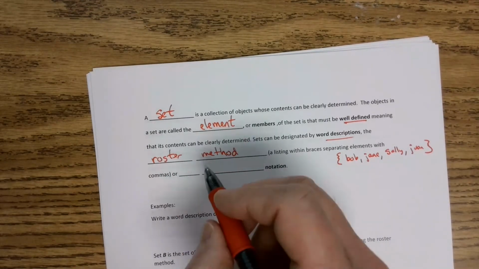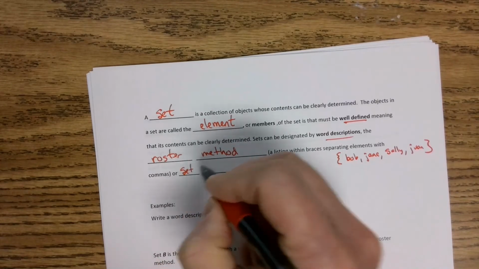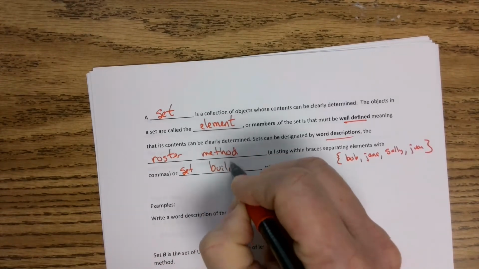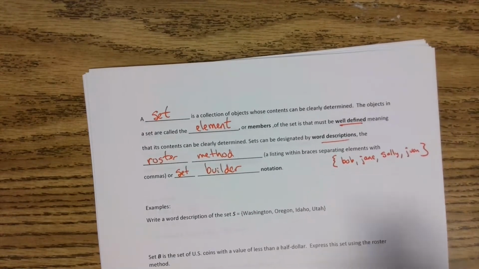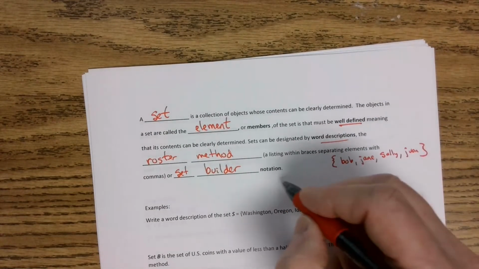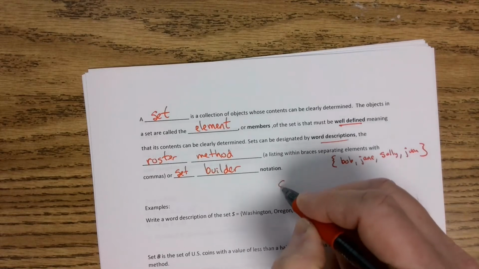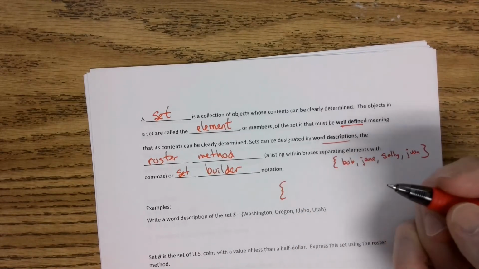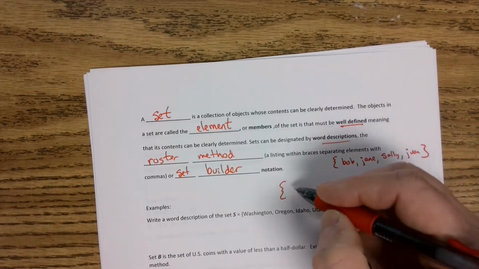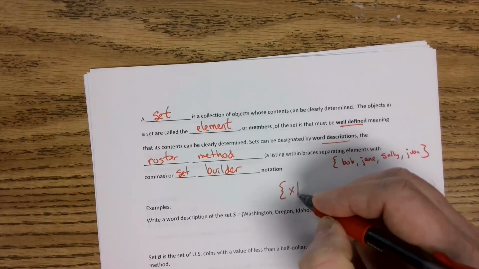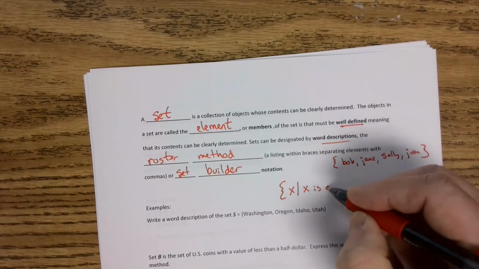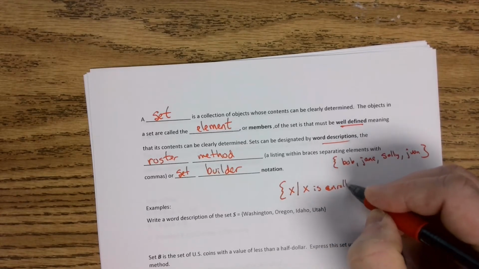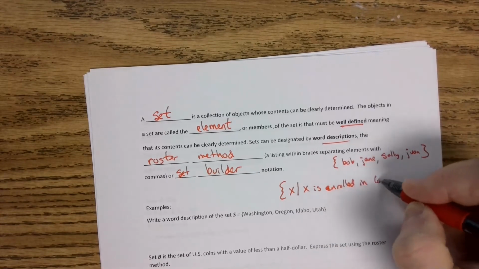Or, there's a thing called set builder. And we're going to illustrate this one. So, let's say, {x | x is enrolled in contemporary math}.